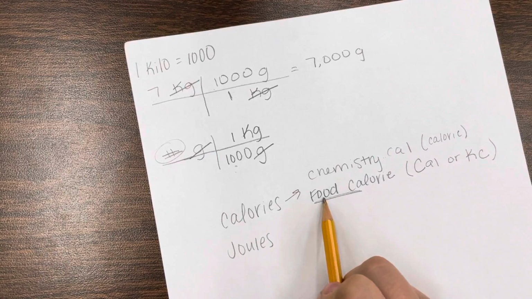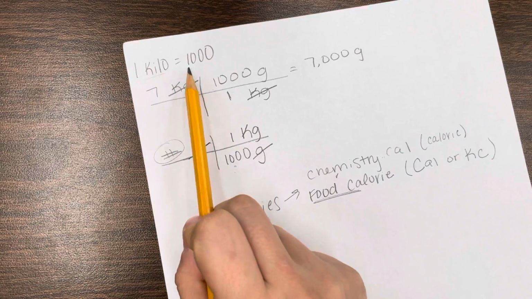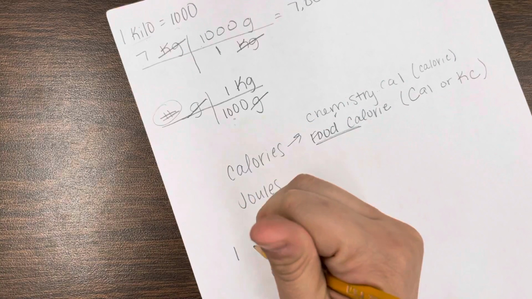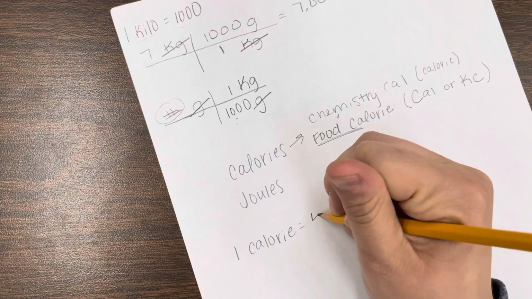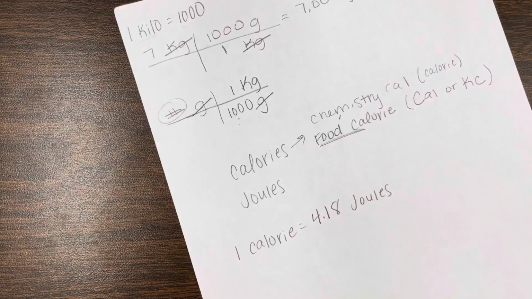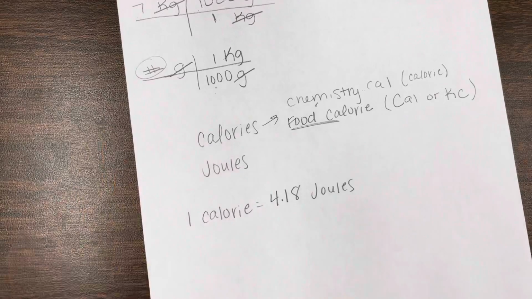So 1 food calorie is going to equal 1,000 calories, or 1 kilocalorie, because remember we said a kilo of anything is going to be 1,000 of that unit. 1 calorie, the small one, the normal one, is going to equal 4.18 joules. Okay? So when we do conversions, very similar to the mole, you can't just skip from one number to another number.